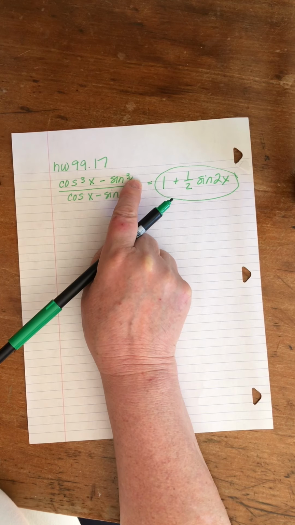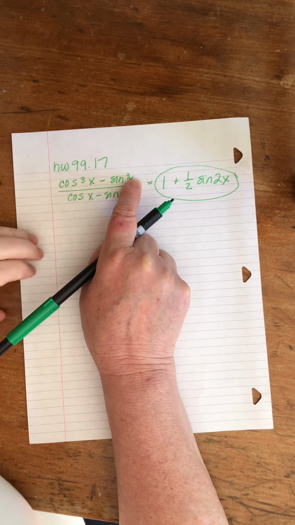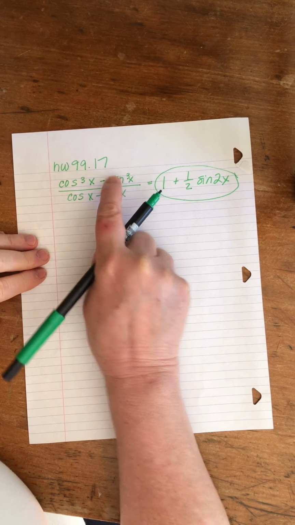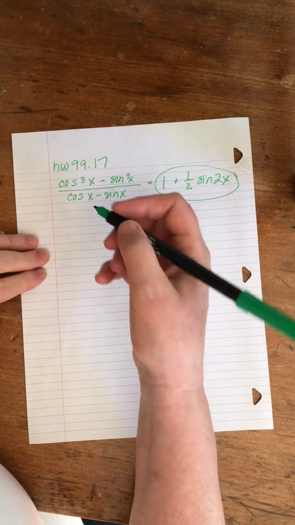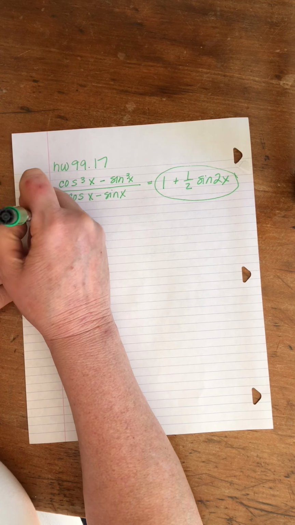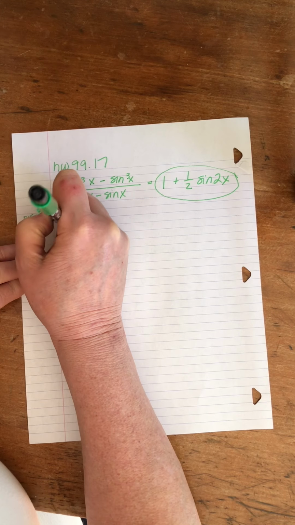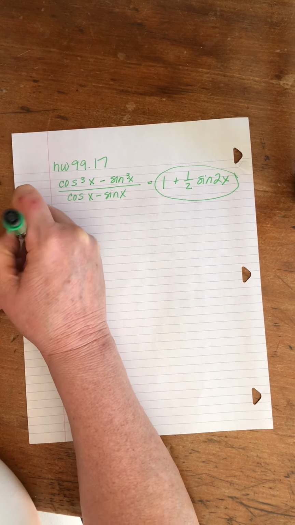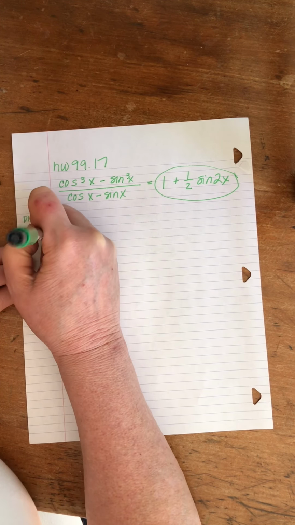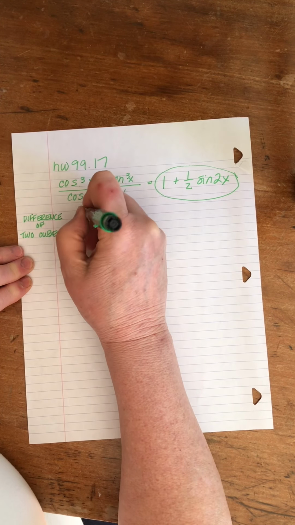I think I gave that to you earlier. Let me know if you don't remember. Well, I'm pretty sure you do know how to do this because you told me that wasn't the sticking point. So difference of 2 cubes. That's what we're doing here, and I'm going to factor that.